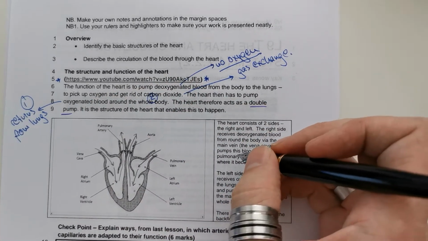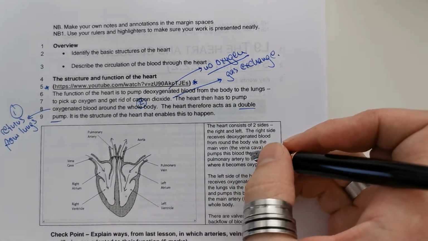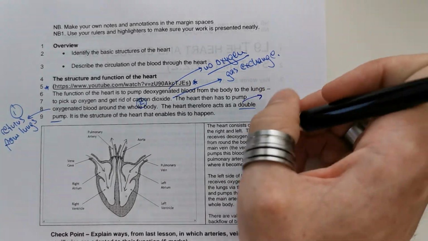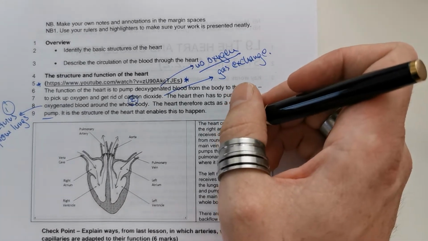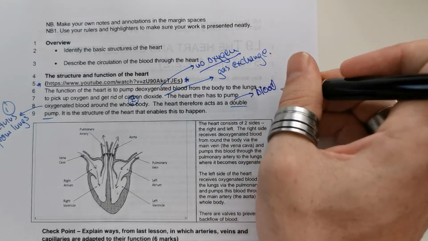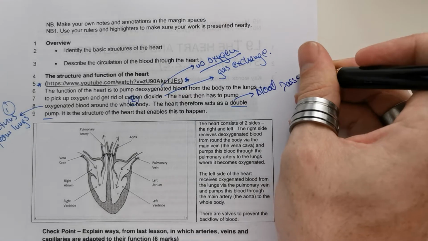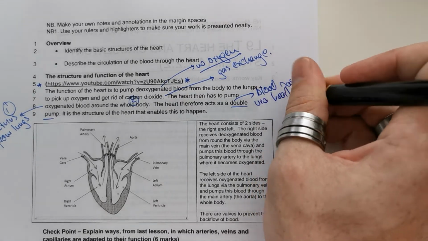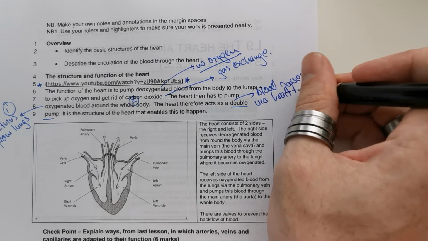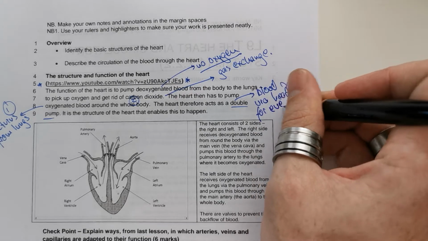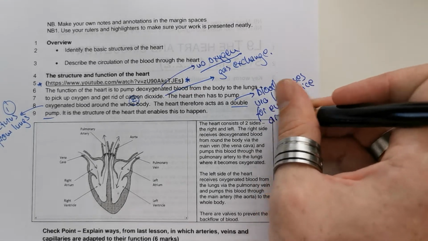The reason why the heart is referred to as a double pump, or a double circulatory system, is because blood passes via the heart twice for every circuit, every time it goes around the body.